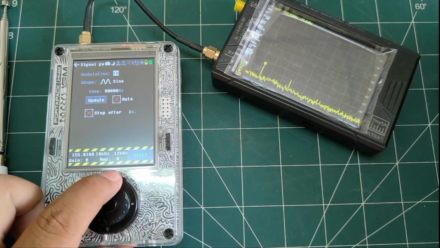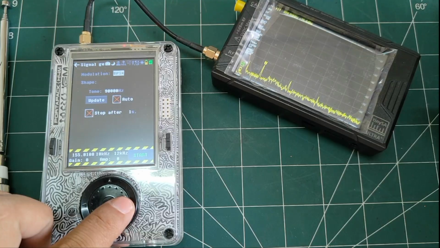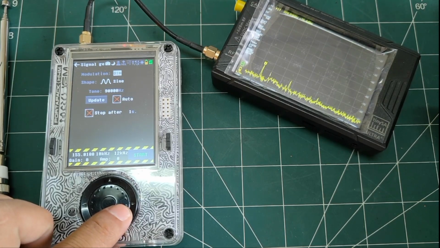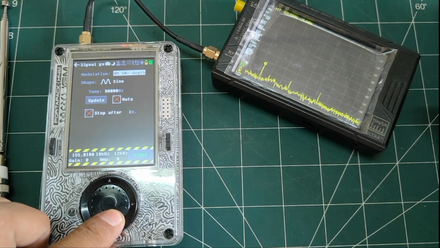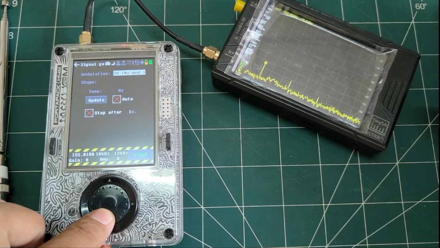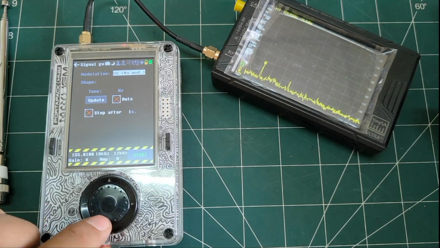You can choose what other modulation techniques I have. I have FM, I have BPSK, binary phase shift keying. You have QPSK, quadrature phase shift keying. You have double sideband. You have AM with 100% depth and AM 50% depth, and so on. Pulse, continuous wave, and continuous wave no modulation. So these are different options that we have available to us.